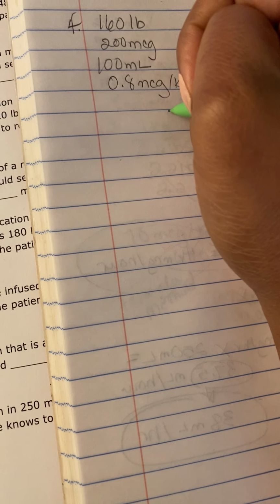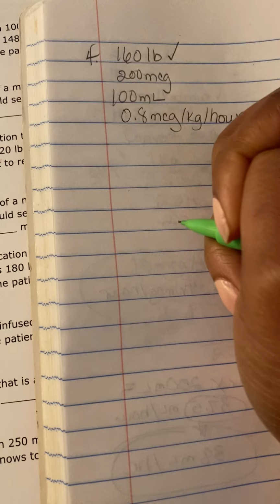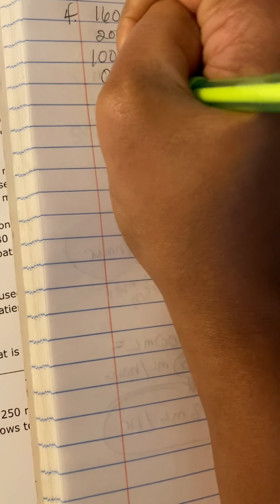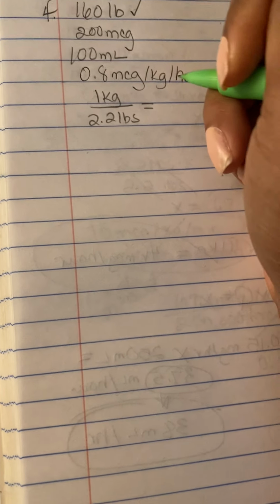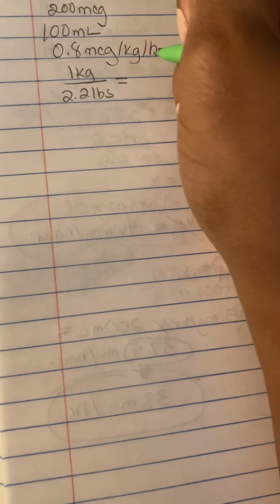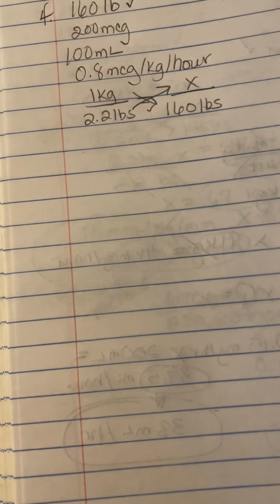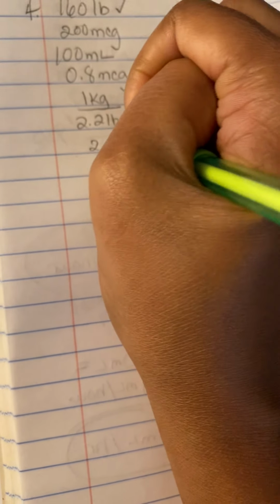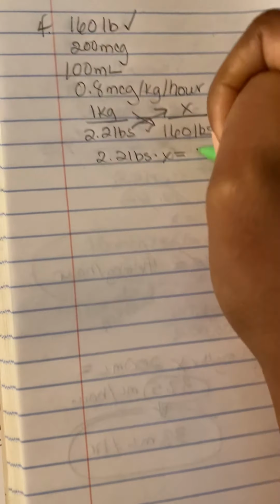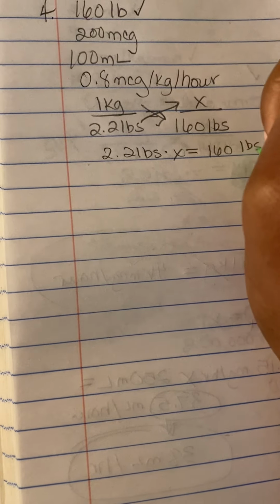So first we want to start with the pounds. The person is 160 pounds. So let's start there. All right, so 1 kilogram equals 2.2 pounds. And the more you do it, the more you'll understand it. Please bear with me as I give you many examples. So this is 2.2 pounds again, times X equals 160 times 1, cross multiplying.